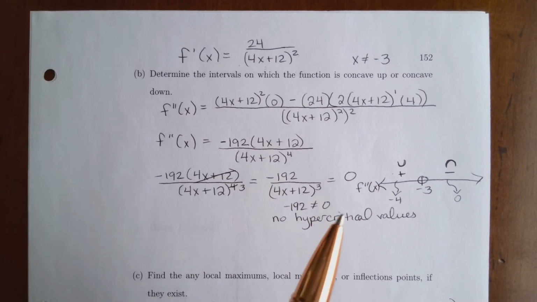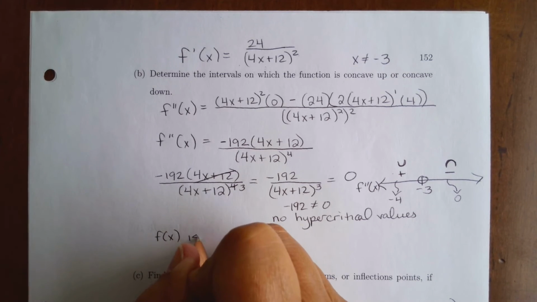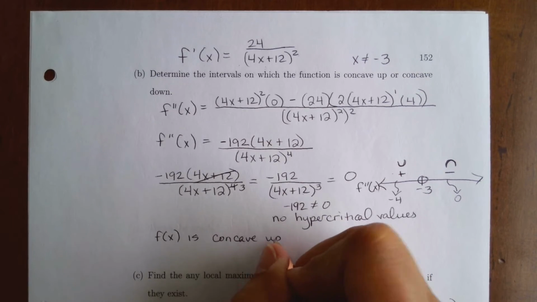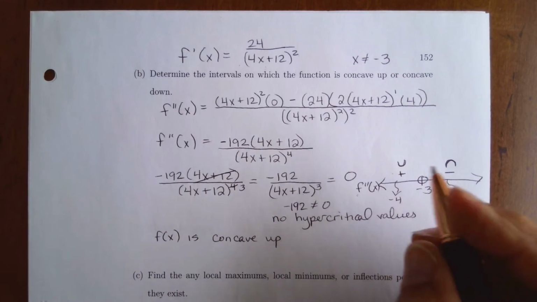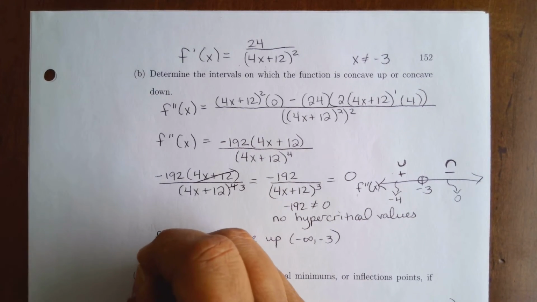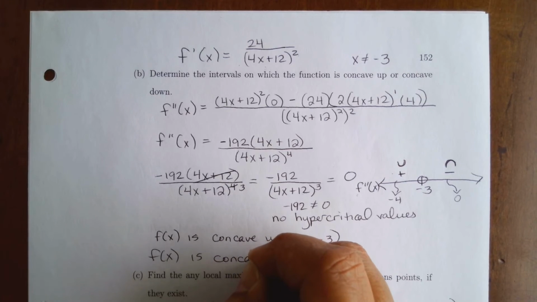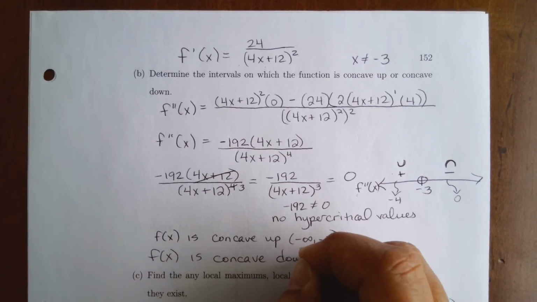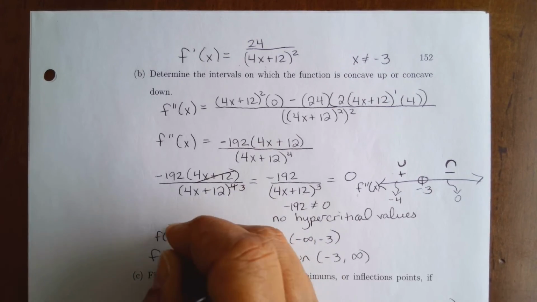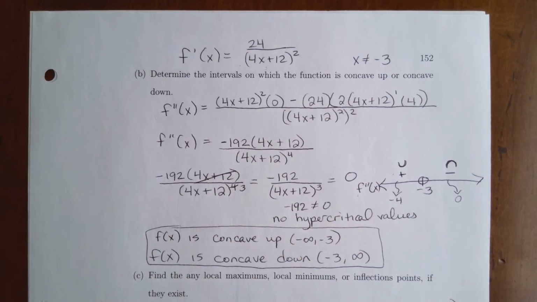So this question asks me, where is my function concave up and concave down? f of x is concave up on this side, from negative infinity to negative 3, and f of x is concave down on the right side, between negative 3 and positive infinity. All right, so we got that done.